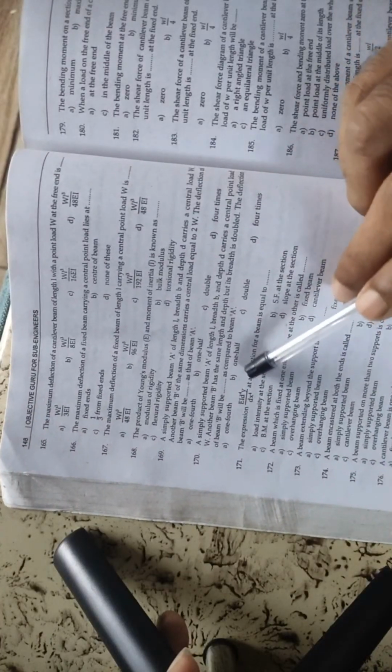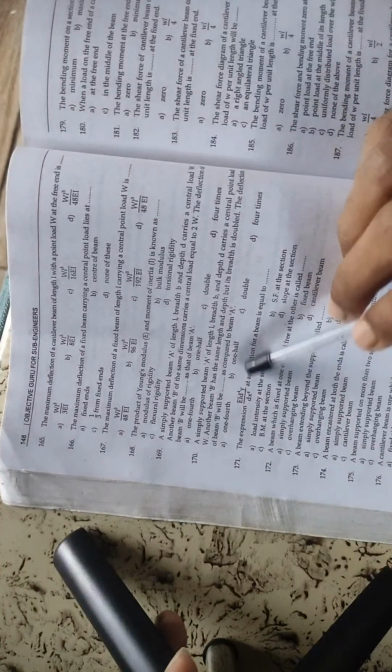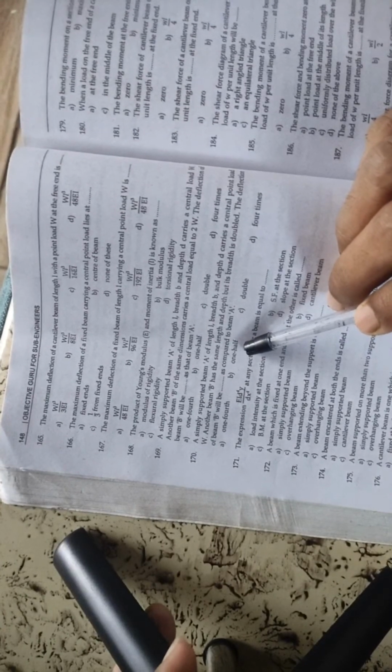The deflection of this beam will be, as compared to beam A: 1/4, 1/2, double, 4 times. Answer is B, 1/2.